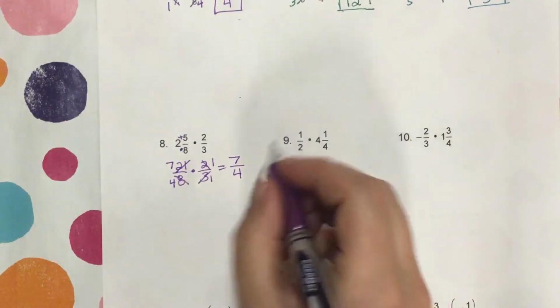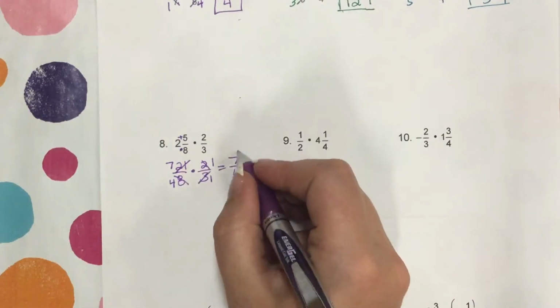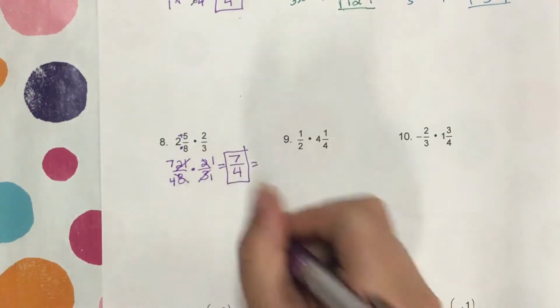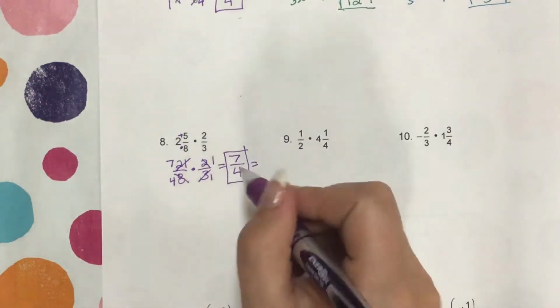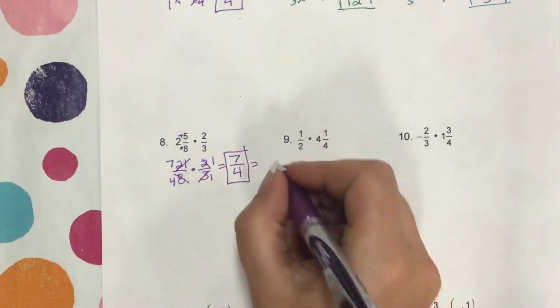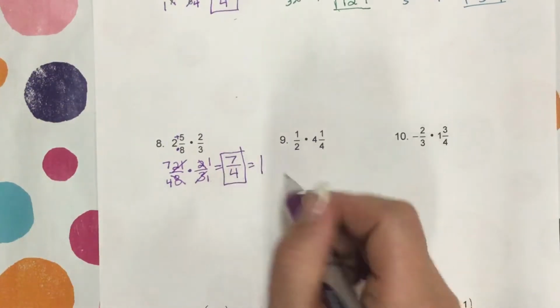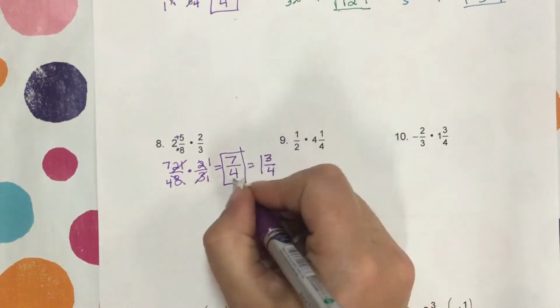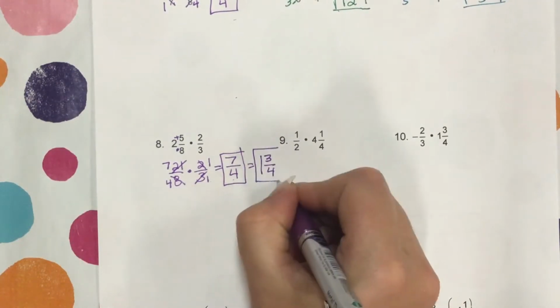So there you go. We have our answer. It is 7/4. That is in simplest form. There is nothing to reduce. However, we can change this. This is an improper fraction, so we can change it to a mixed number. How many times does 4 go into 7? Yes, it goes in one time, and how many are left over? There would be 3 left over, and you keep the same number in the denominator. So it's the same as 1 3/4.